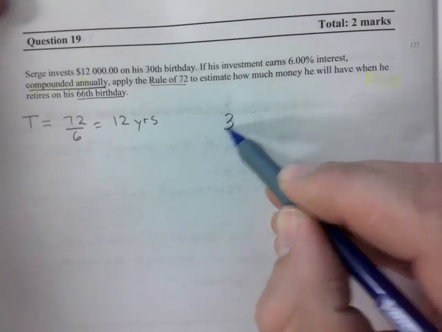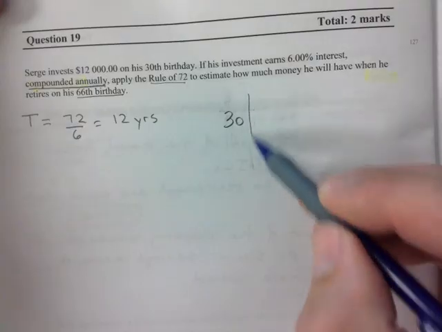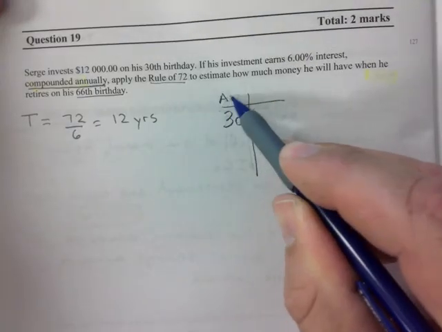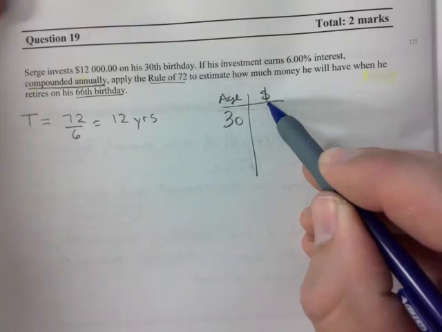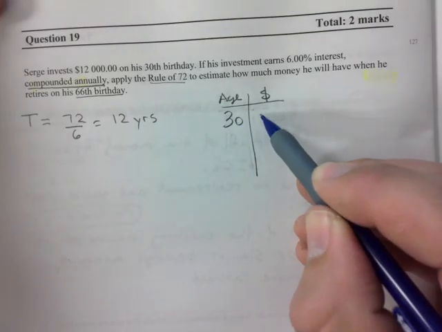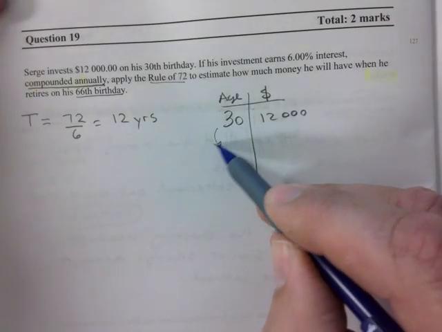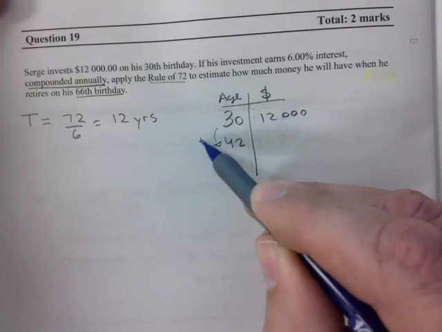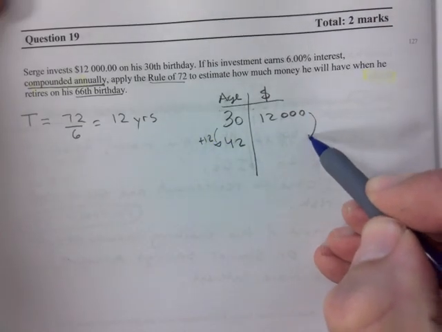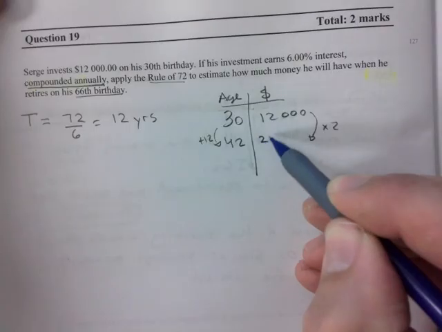I'm going to say when he's 30, right, that's going to be the age and how much money. So when he's 30, he's got $12,000. 12 years go by, right? So 12 years go by, my money doubles. It's 24,000.